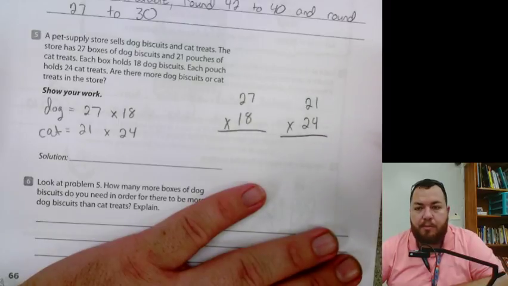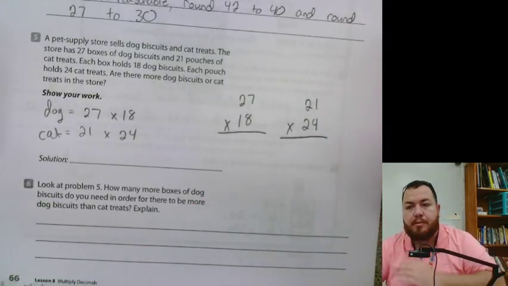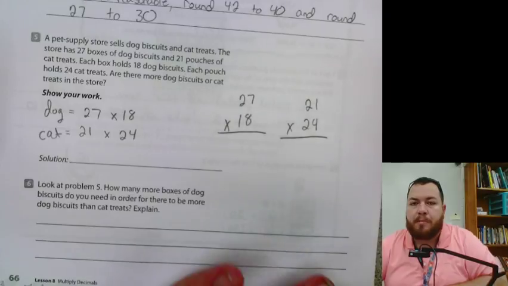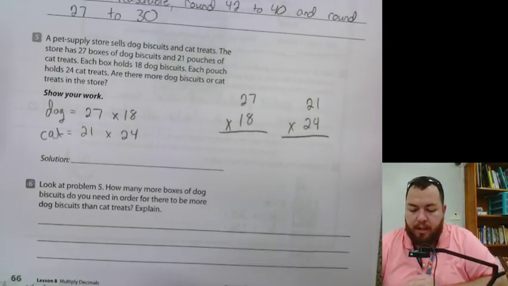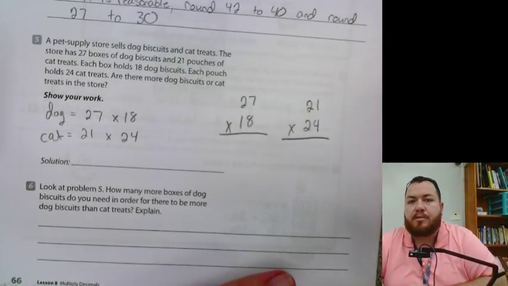Mr. Michael's out here with the blower making all this extra noise. Yeah, right now we're just doing normal multiplication just like in 4th grade. After we do this problem, we'll move to the decimal stuff, okay?